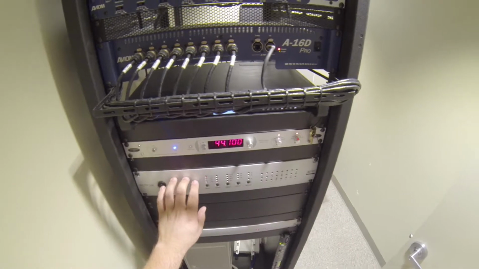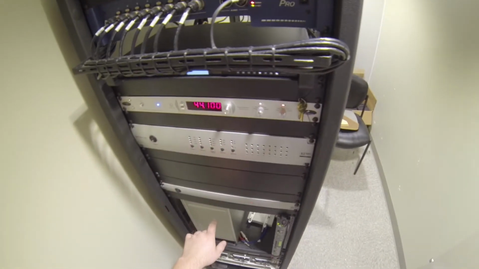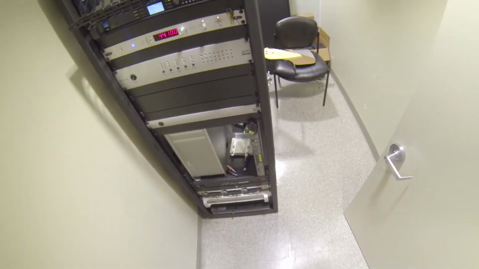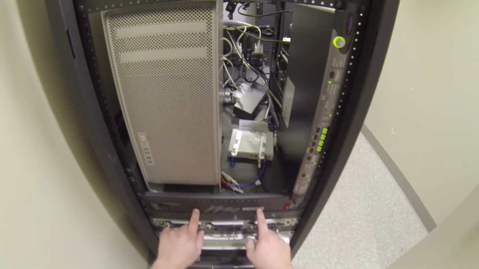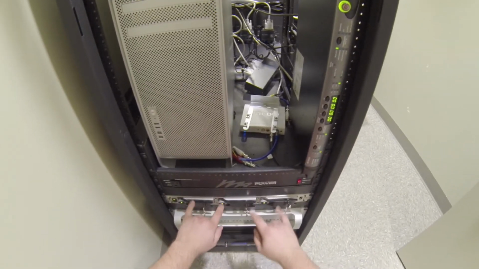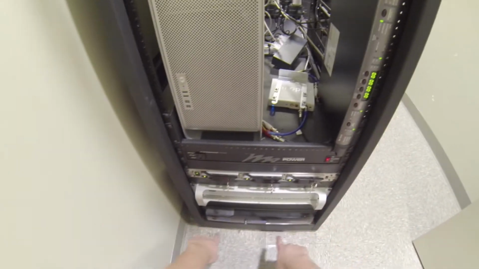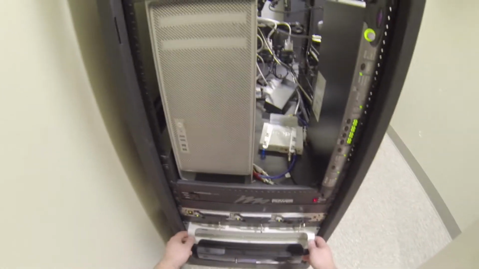This connects the A to D conversion here, and then you have your tower. You have your Sync I/O or Sync HD. We have another power supply down here. We have our hard drives that are FireWire'd in, and then we've got a control unit for our TC Electronics, and down here are our power adapters.